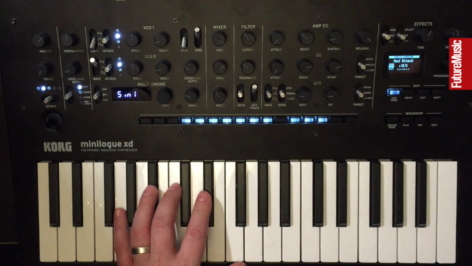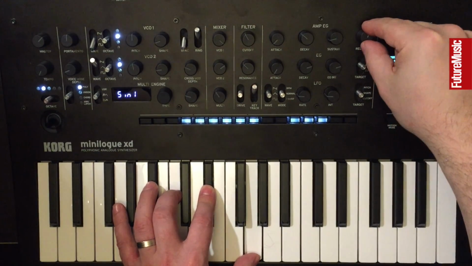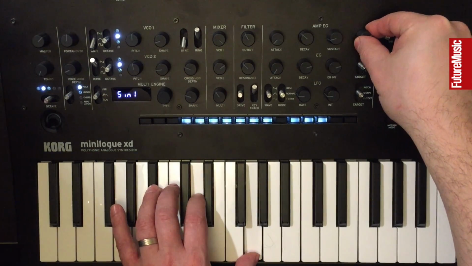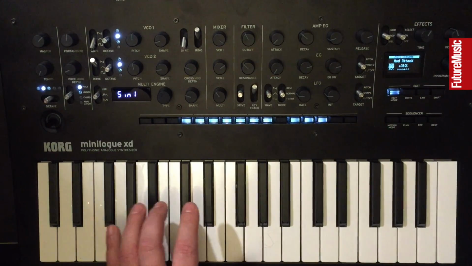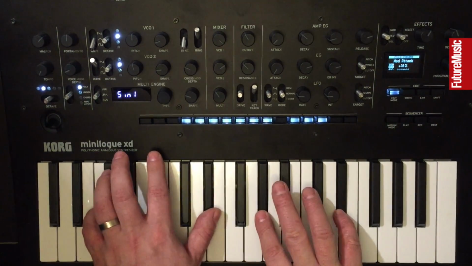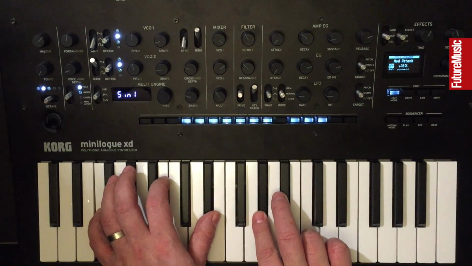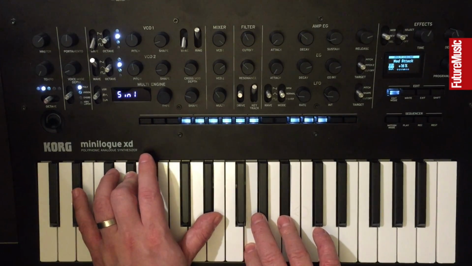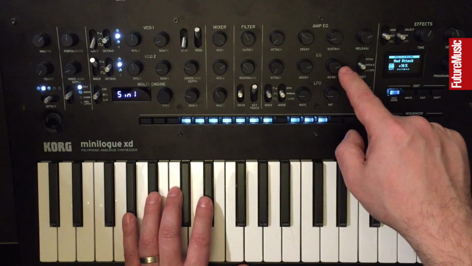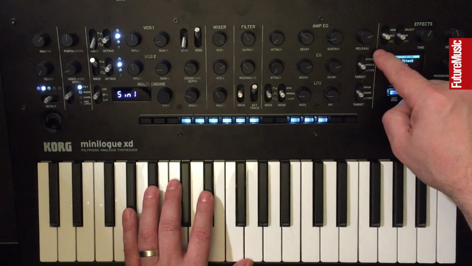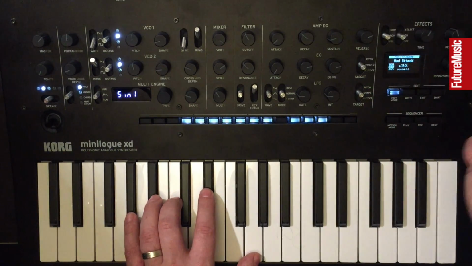Now I want to add a bit of release on the sound to add a bit more atmosphere. And we can also send the second envelope to the pitch of oscillator 2 only, which gives quite interesting effects.